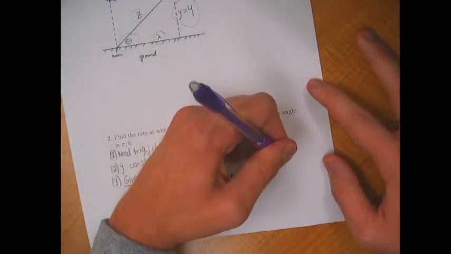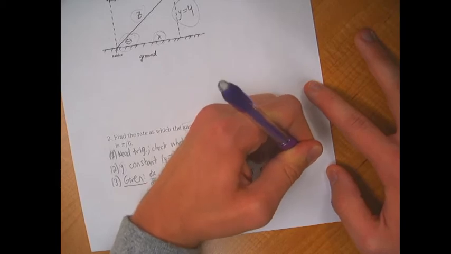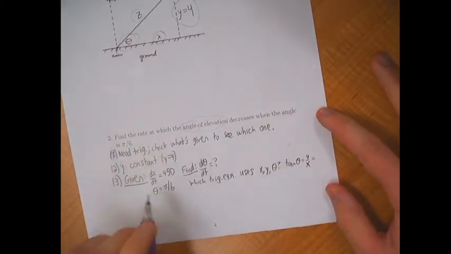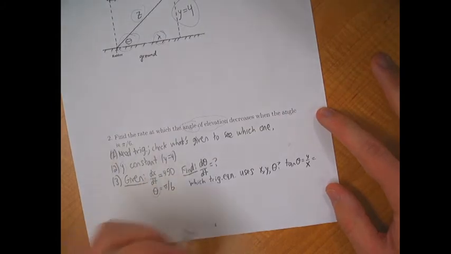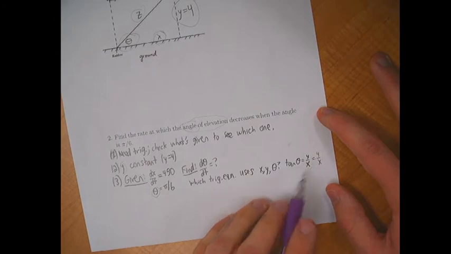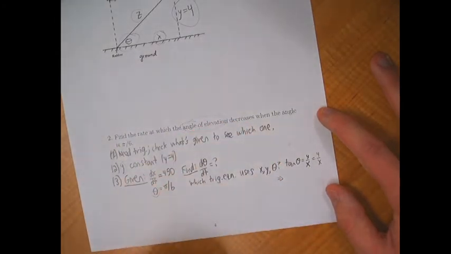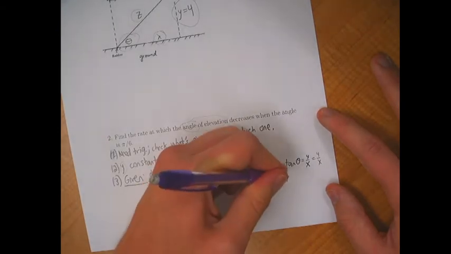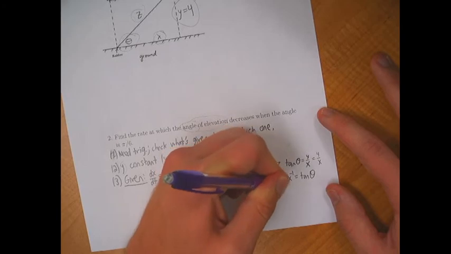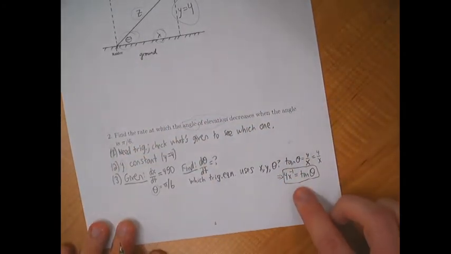Tangent. So we have tangent of theta equals y over x, which in this case is just 4 over x because y is always constant. So as a result, our equation ultimately becomes 4x to the negative first equals tangent of theta.